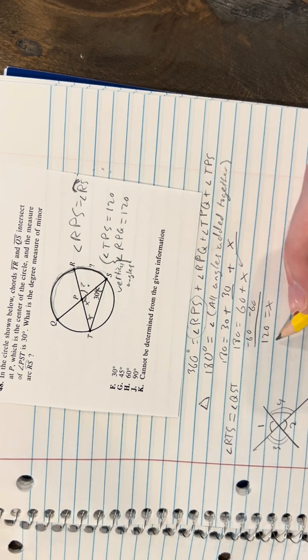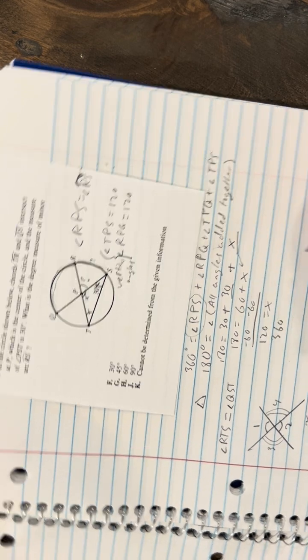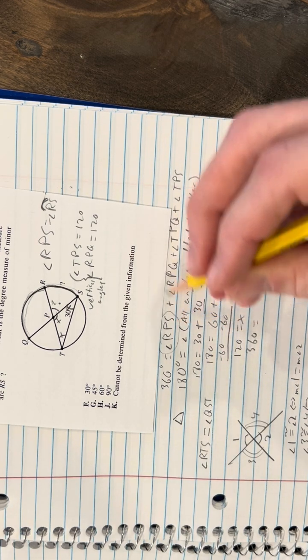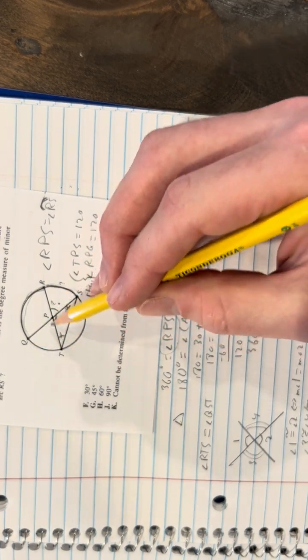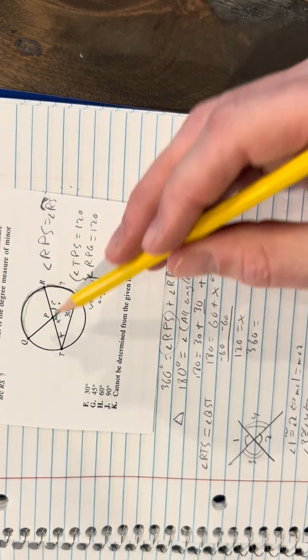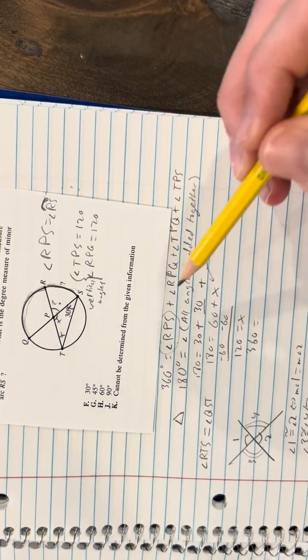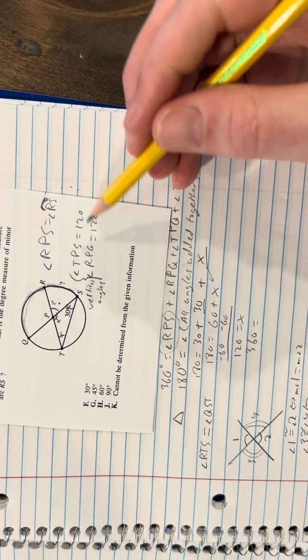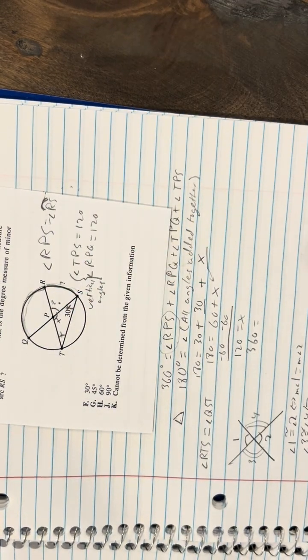So let's go back to our initial equation. We have 360 equals RPS times 2, because this angle is going to equal that angle. TPQ is going to equal RPS because they're vertical angles, just like we did for the first two, the one counted for x.